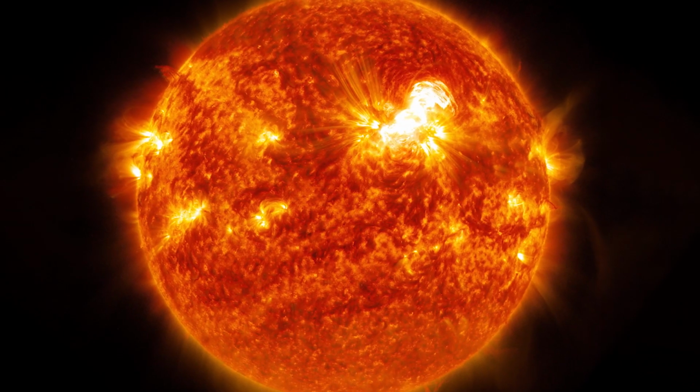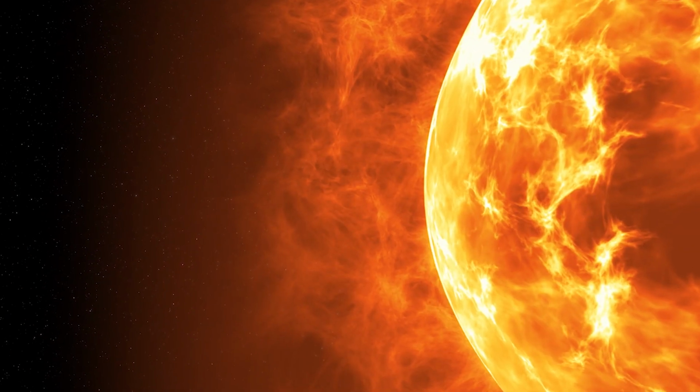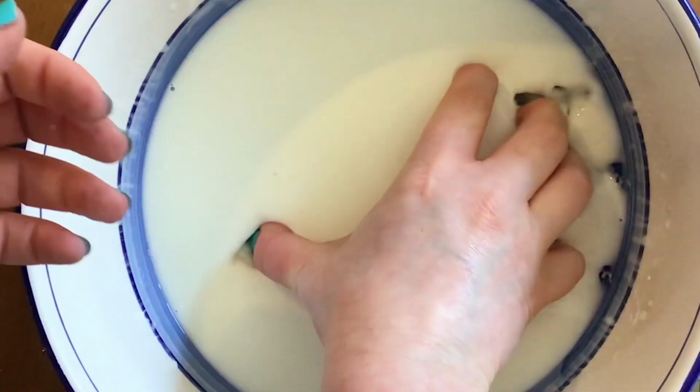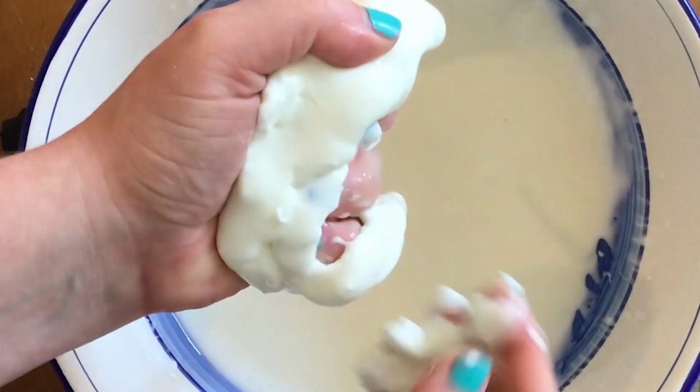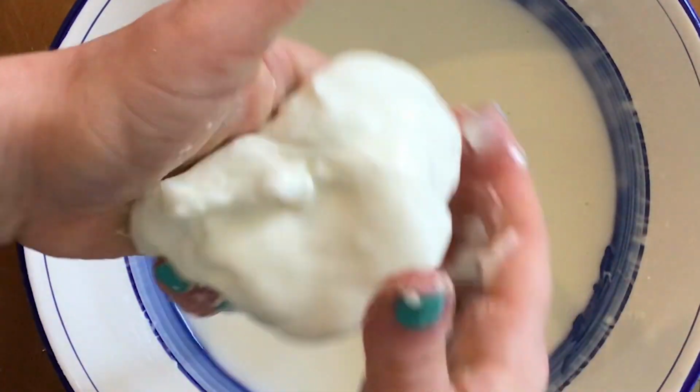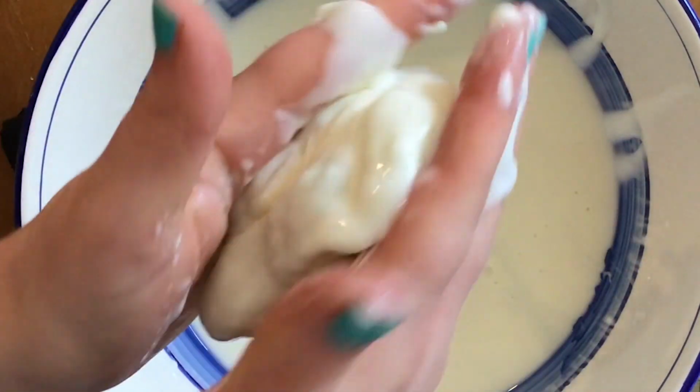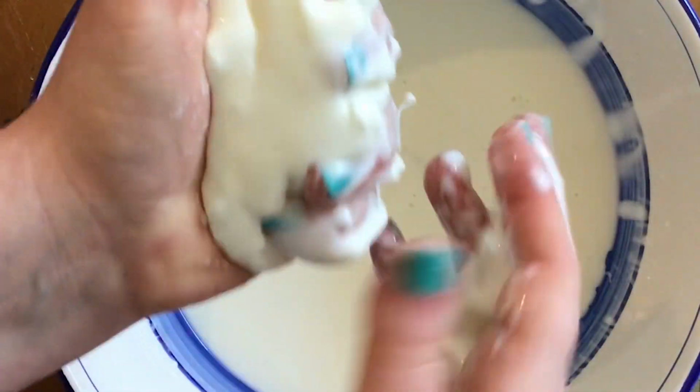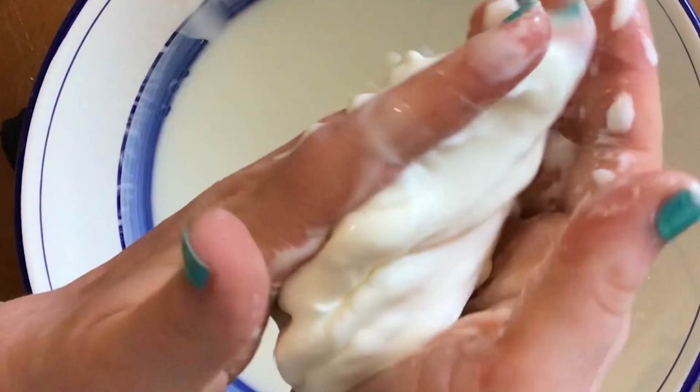But not everything is a solid, a liquid, or a gas. There are other states of matter, like plasmas that the sun is made of, and some things don't quite fit into just one category. This is oobleck, and it's not quite a liquid and it's not quite a solid. It's something called a non-Newtonian fluid, which means it changes its behaviour depending on what we're doing to it. When I apply a force to it, by picking it up, playing with it or hitting it, it becomes more solid. But when I stop applying that force, it becomes more runny, just like a liquid.